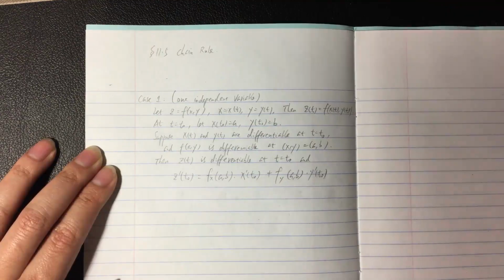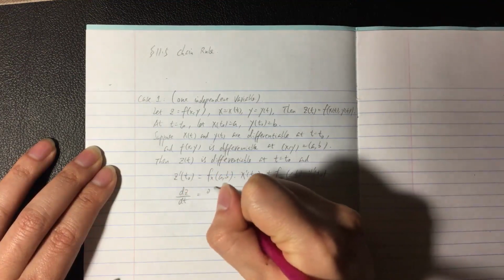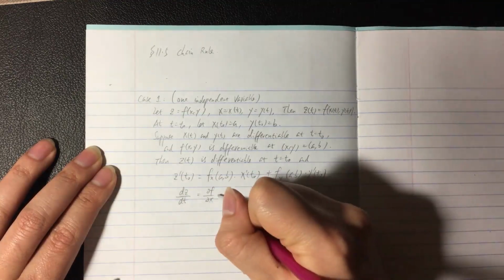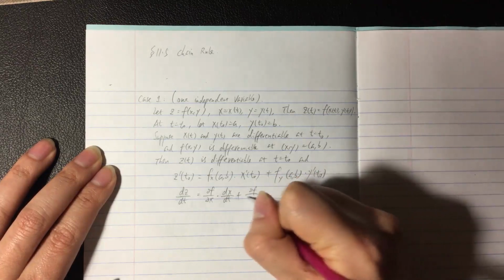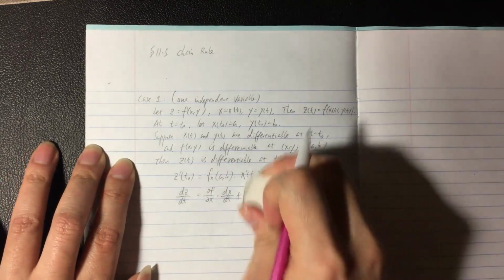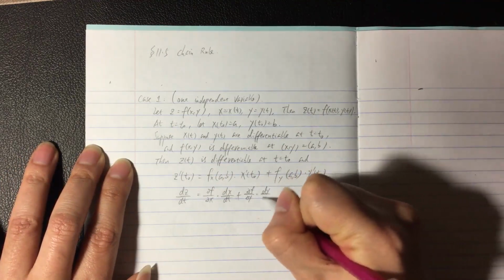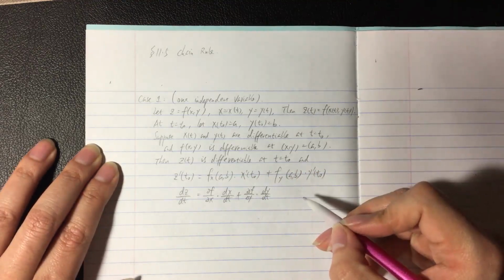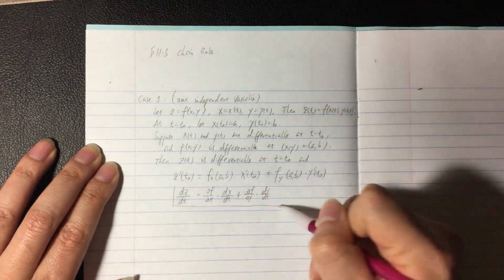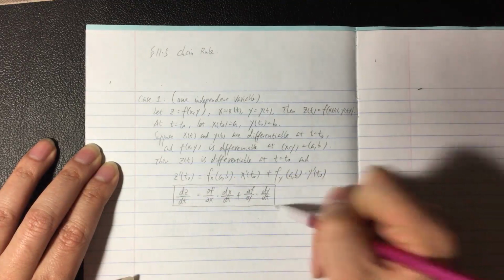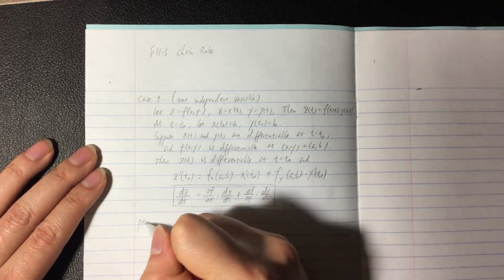And this equation can be rewritten as dz over dt equal to partial f over partial x times dx over dt plus partial f over partial y times dy over dt, when t equal to t0, (x, y) equal to (a, b). This formula is called the chain rule. Now let's try to prove this formula.